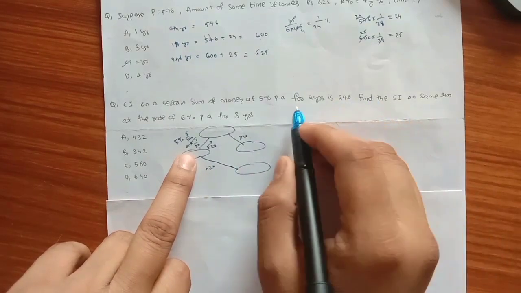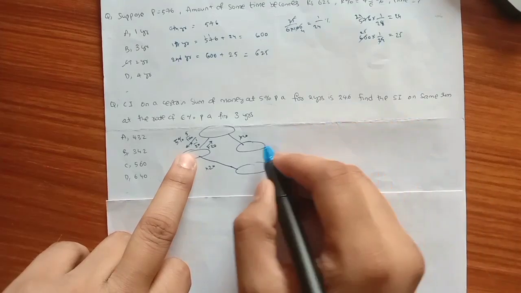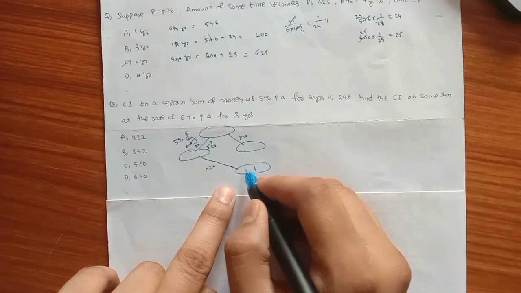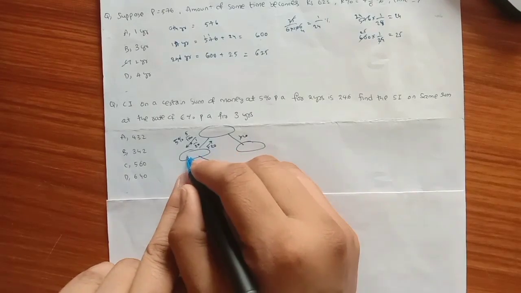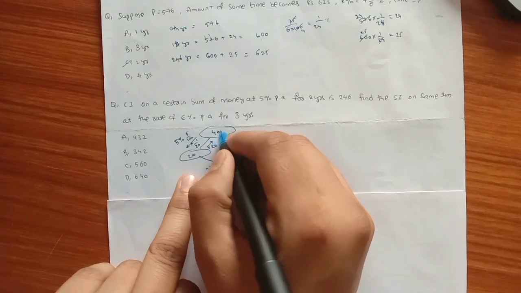Here the CI given is 246. Suppose we take 1, then it is 20, and here also 20, which gives 400.